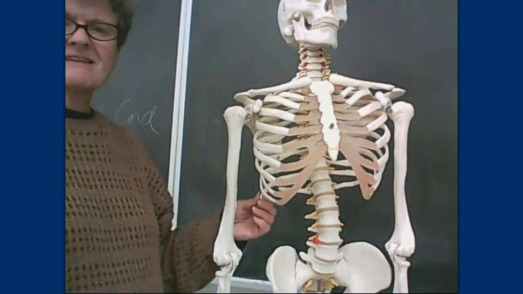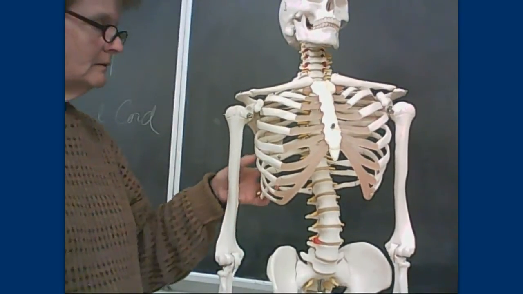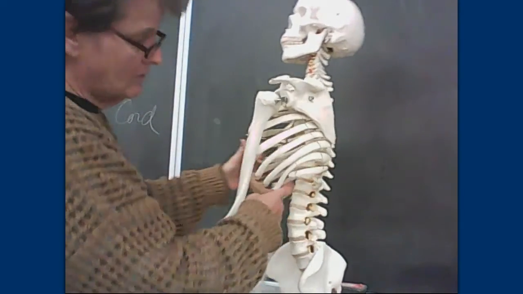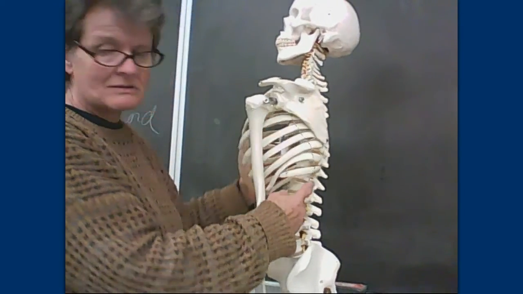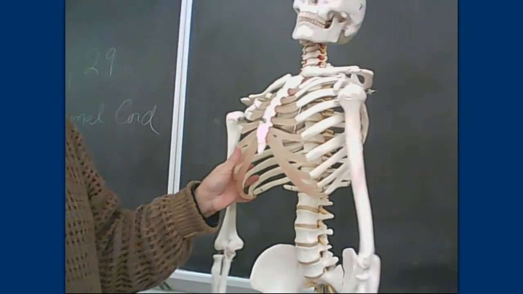And a false rib that's not attached at all, we call that a floating rib. True, false, and floating. Here's a smaller floating rib right here that you can see. This is the thoracic cage.